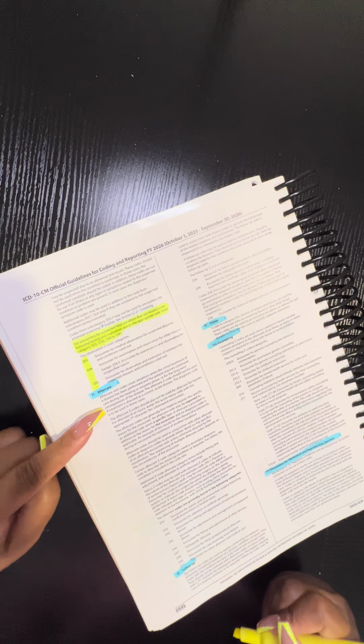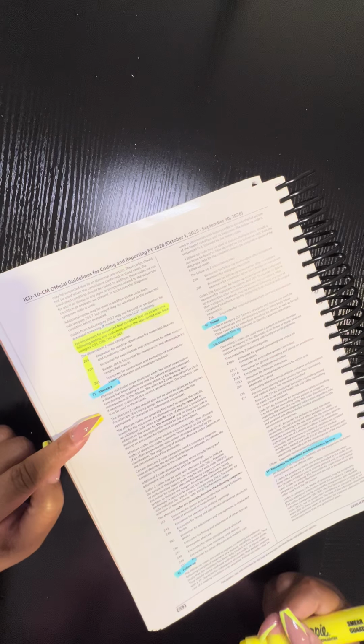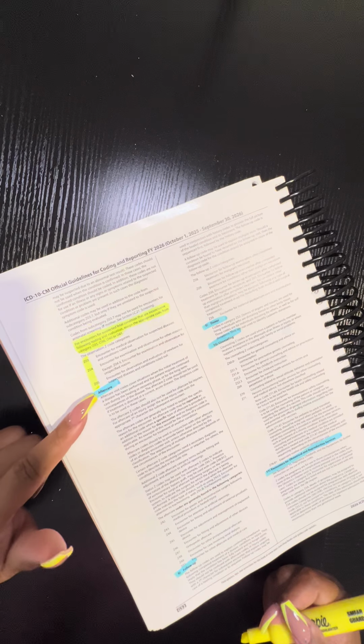When we get to aftercare, we're under number 7, aftercare. Let's look for Z51.0.